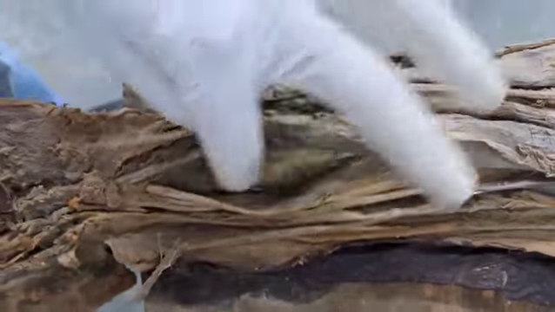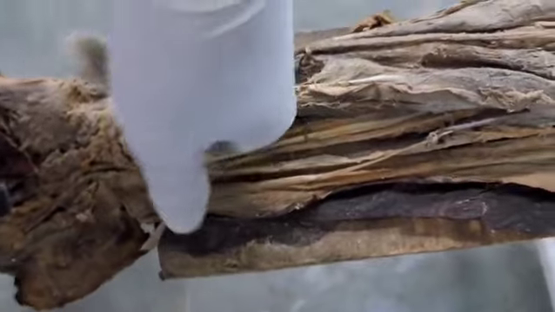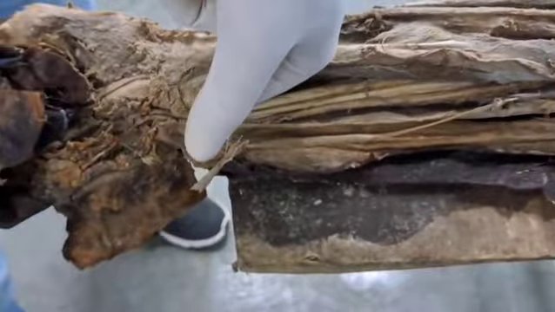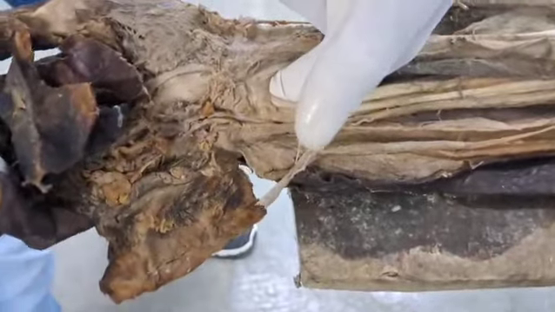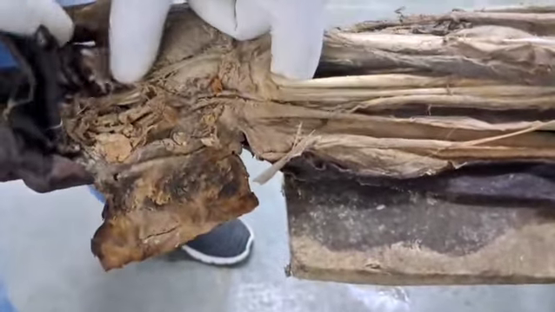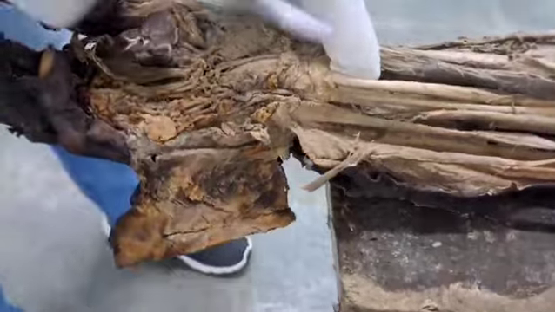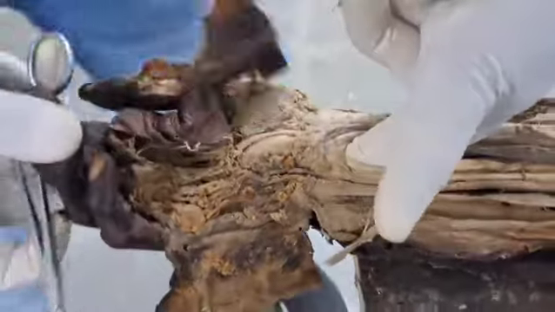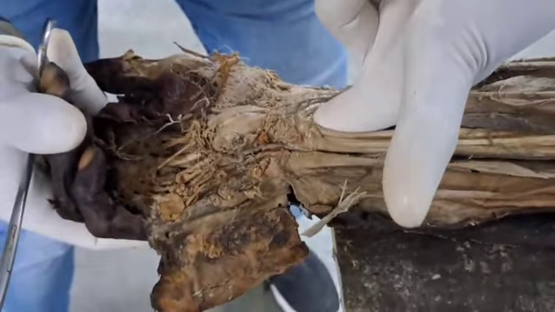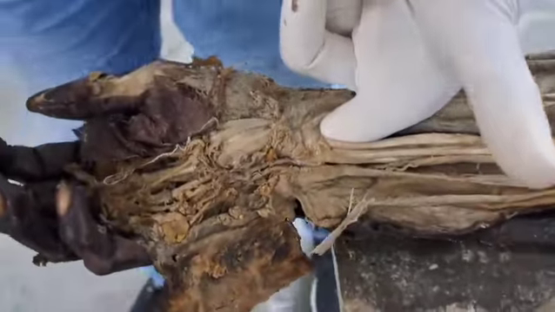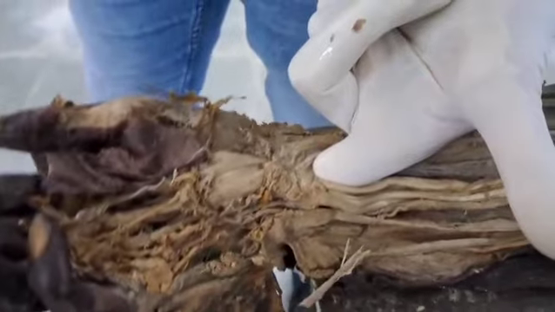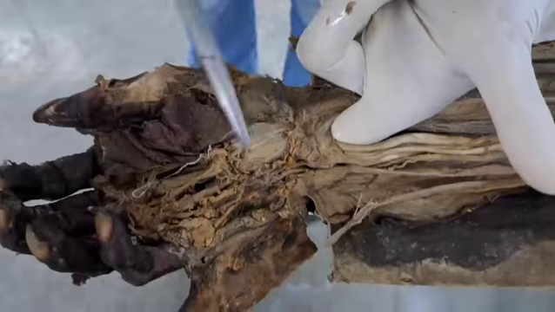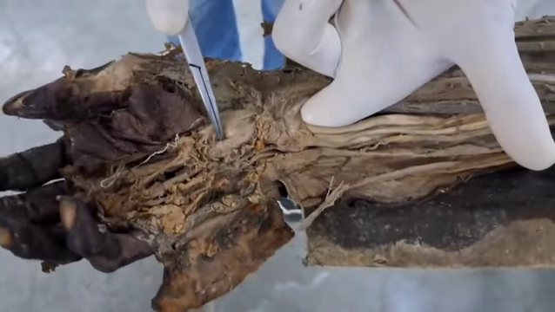Okay, now we have talked about a particular plane or a space that is called the space of Parona. So just let me show you how the space of Parona will be formed. See here, you can actually understand that my finger has gone very deep into the palm, right? You can actually see my thumb here. You can actually see the impression of the thumb, right?